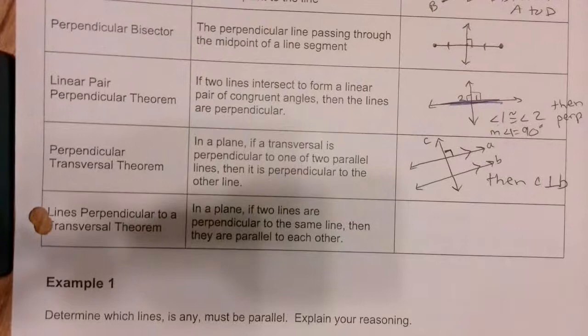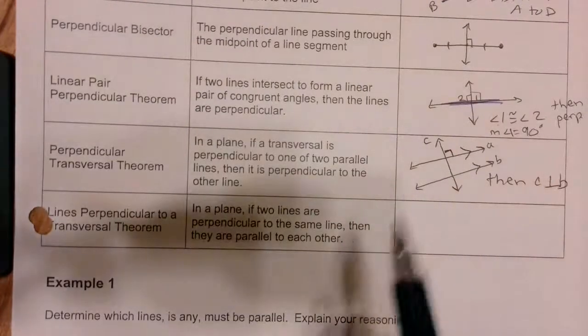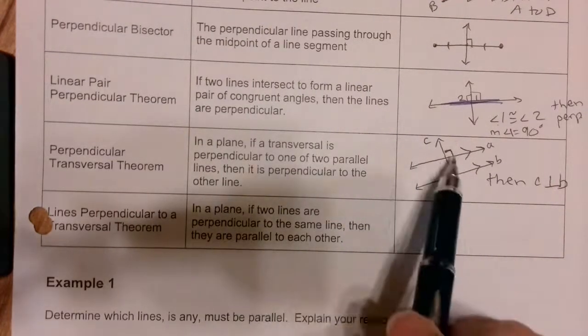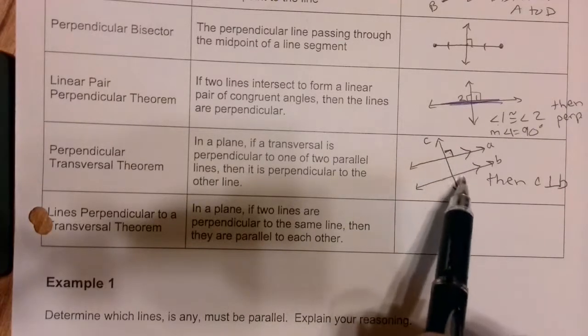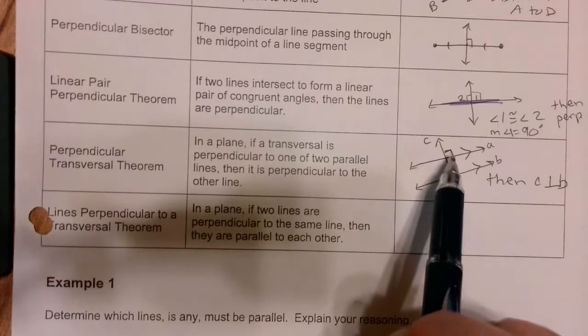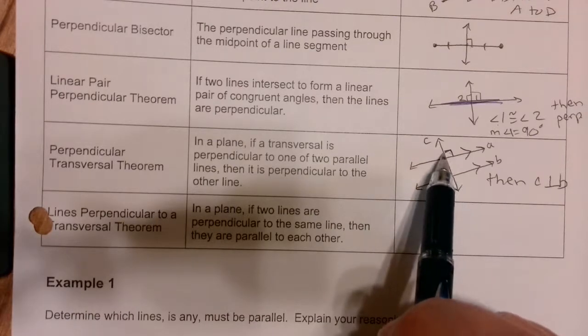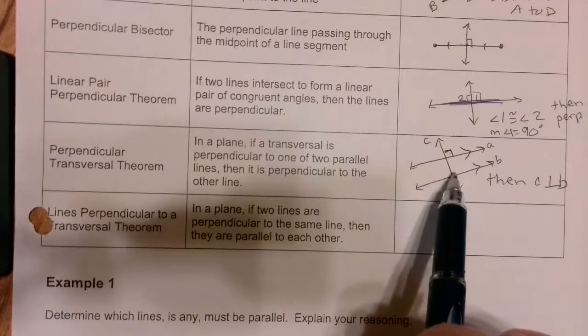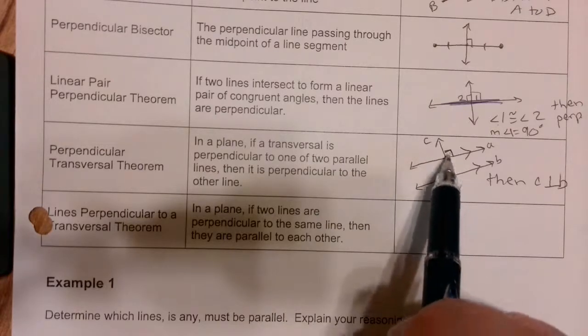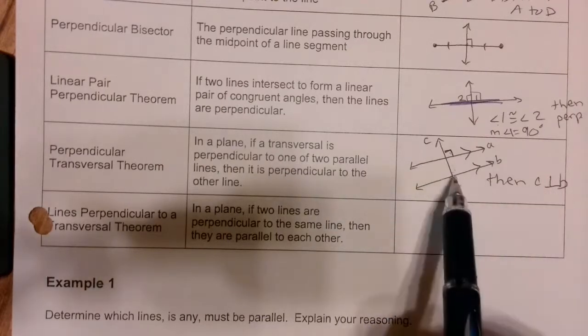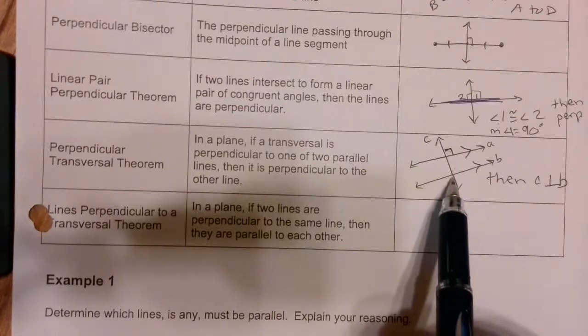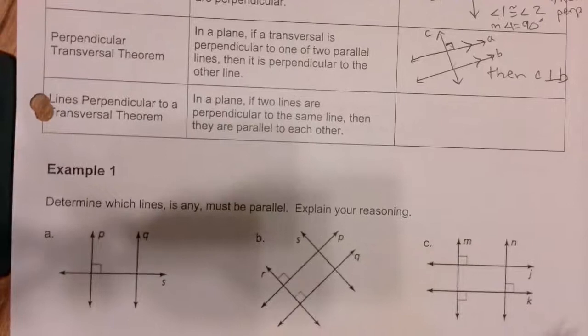But this really makes sense if you think about the other things we've learned. This angle is 90 degrees. A and B are parallel, so that means that this angle, which corresponds to the 90 degrees, would also have to be 90 degrees. Because corresponding angles are congruent, they both have to be 90, which means these lines down here are perpendicular also. The next one, the lines perpendicular to a transversal theorem.